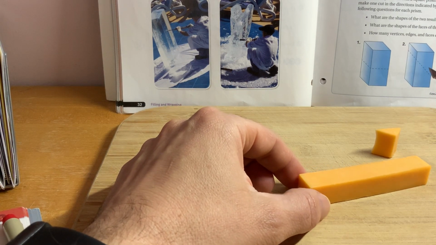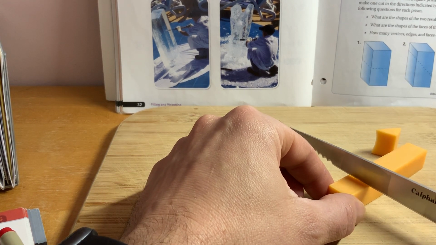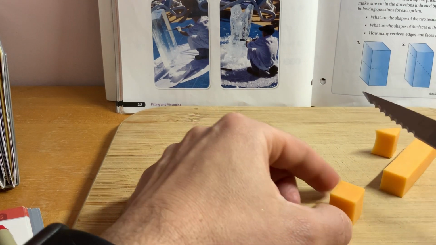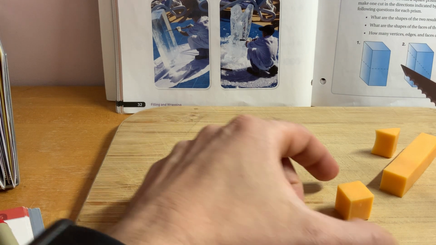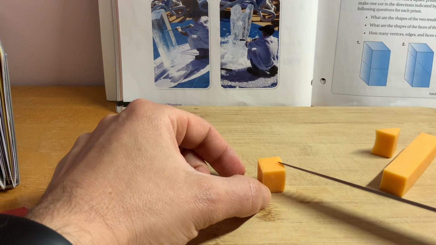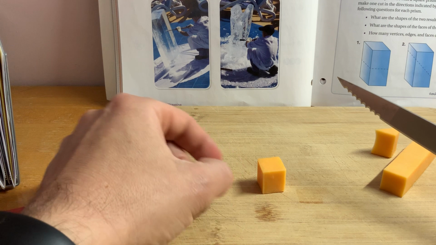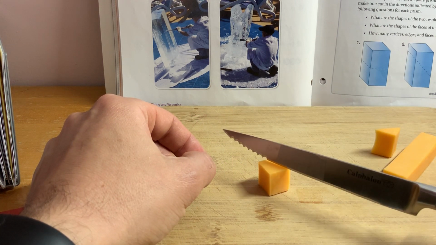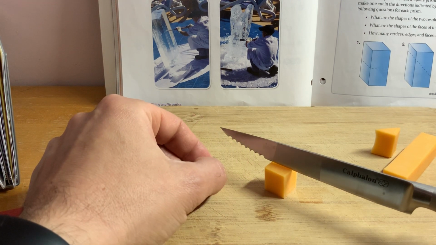If we wanted a pentagonal prism, let's start again with a rectangular prism. Okay. Now, a pentagon has 5 sides. Now let's think about how we could cut this to make 5 sides. They don't have to be the same size. So, all right, well, I can't cut it down the middle. I can't cut it in half like that because it would give me 4 sides.